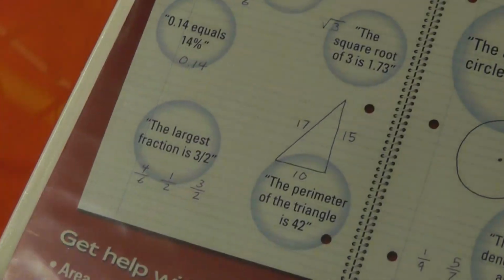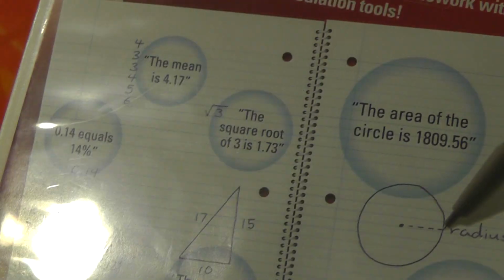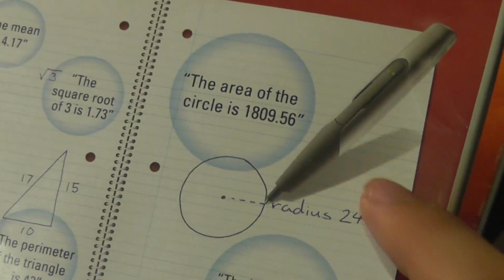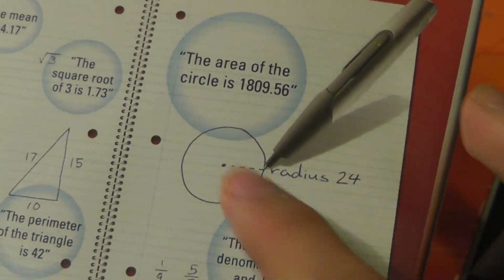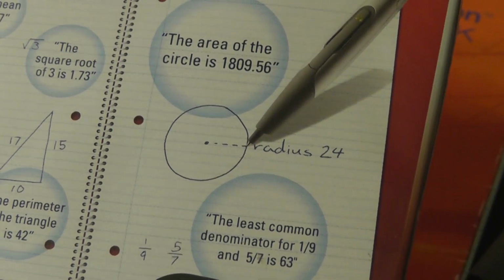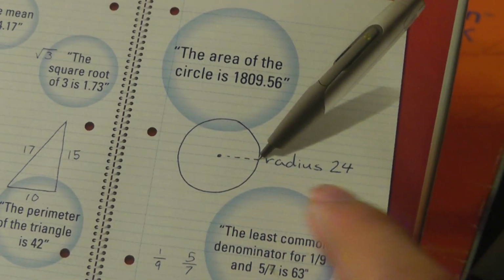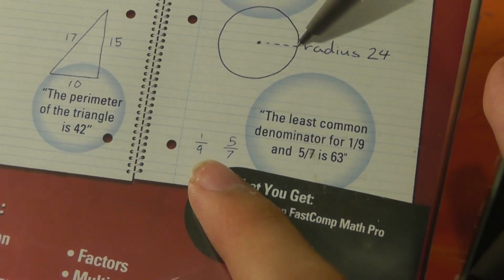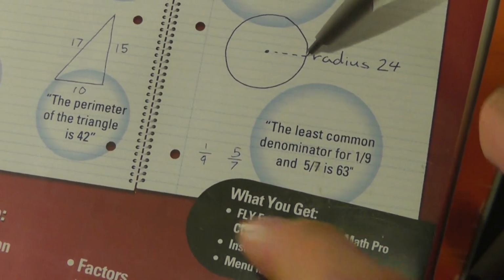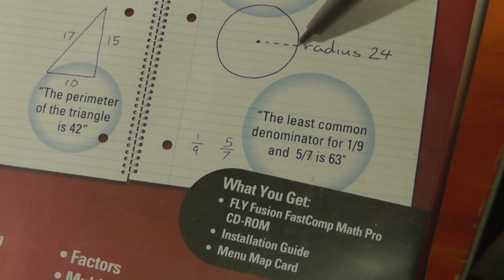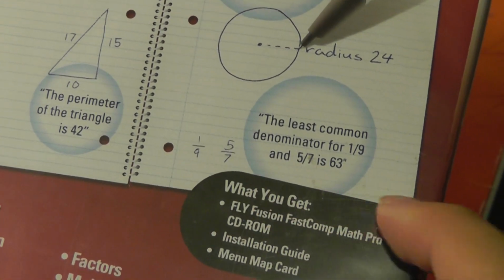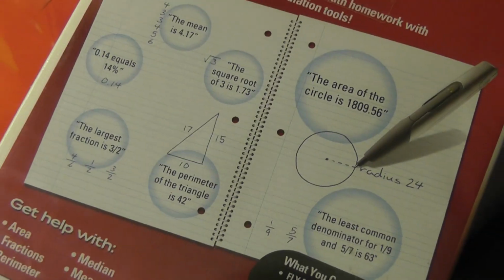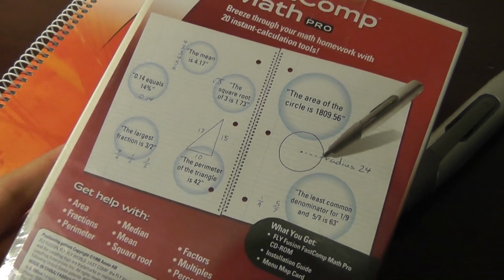It can find you parameters for triangles, square roots, which are useful, so it reads them out loud. You don't have to use a calculator. It also tells you the area of a circle just by doing the 2 pi r for you. If you just write the radius equals 24, it computes that for you. And it can also tell you the least common denominators for different fractions. It can tell you that 7 times 9 happens to be, in this case, 63 is the least common denominator. So it seems to be a pretty cool little software that can speed up your math skills.